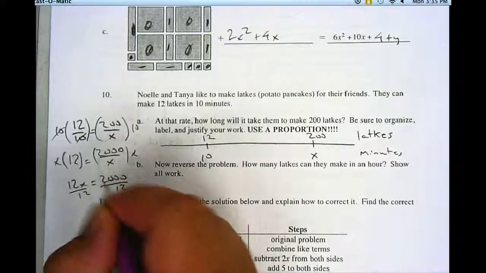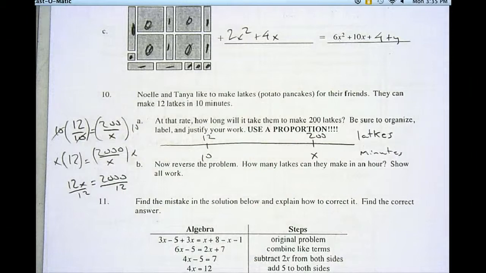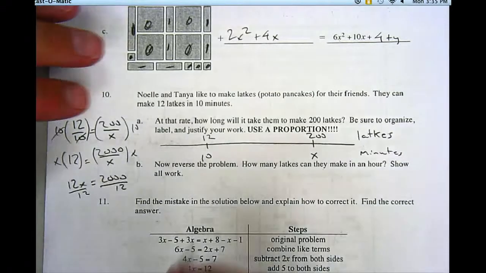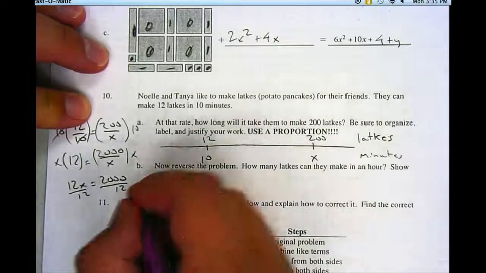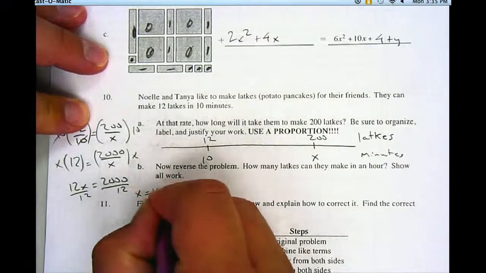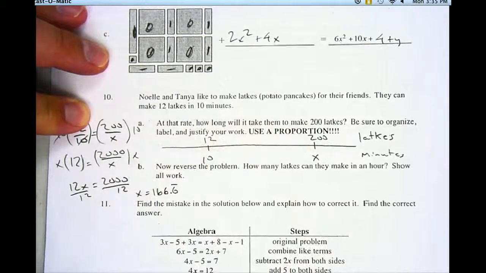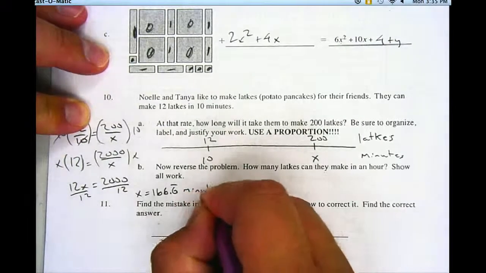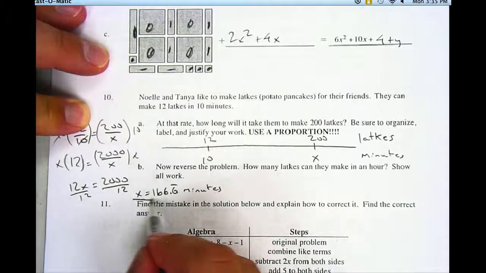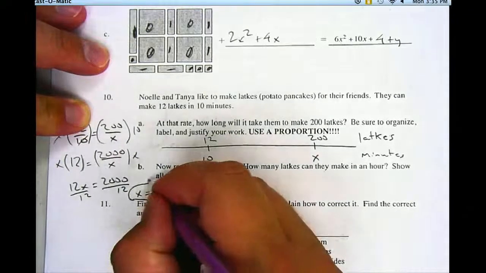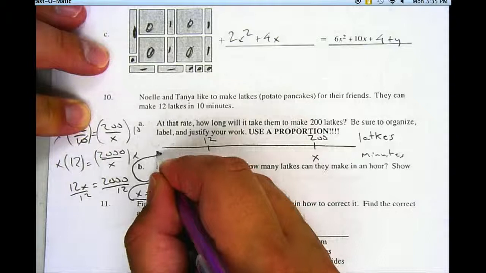So I'll take 2,000 and divide it by 12. Let's see here. Get my calculator up. And I'll take 2,000 divided by 12 equals. So for A, my answer is going to be x is equal to 166 2/3, or 0.6 repeating, minutes. And that's my answer for A. So that goes up there for A.